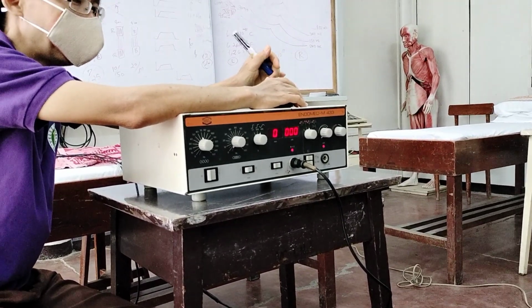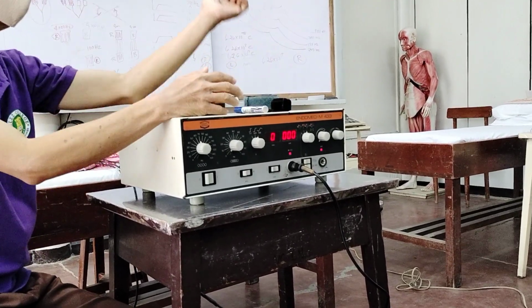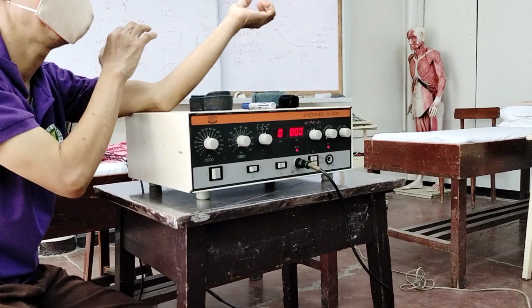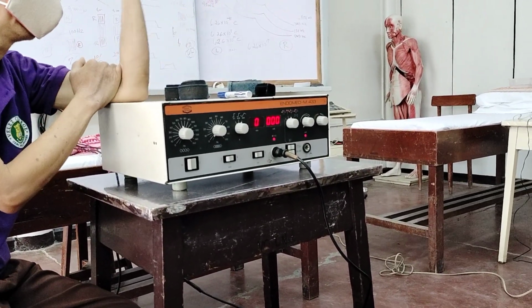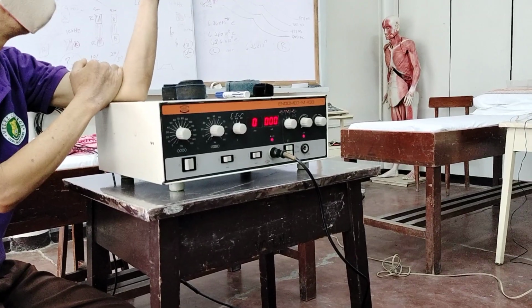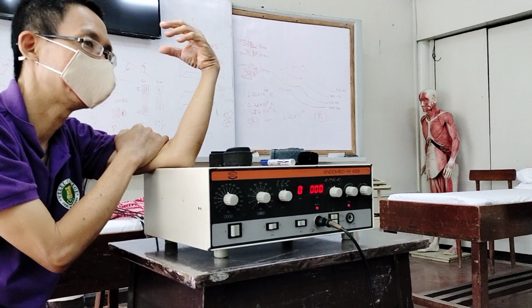That is for pain. For muscle stimulation, there are times, for example, when you are stimulating the elbow flexors or wrist flexors. When they contract, one muscle is stronger and the other is weak.